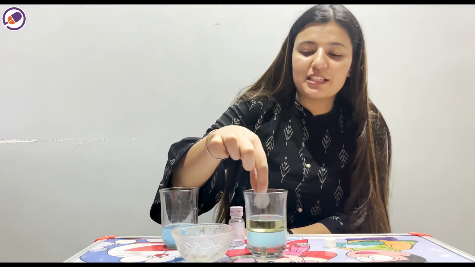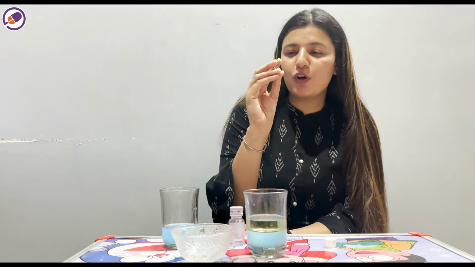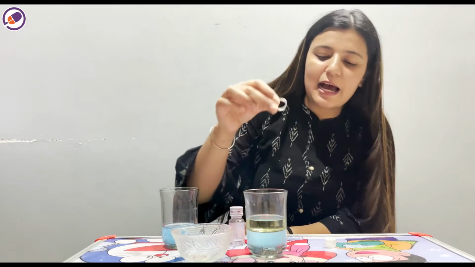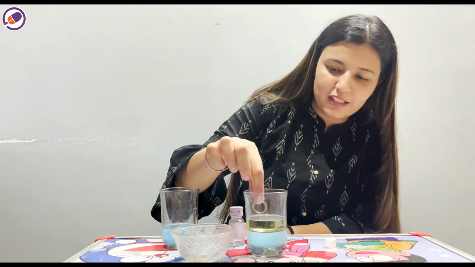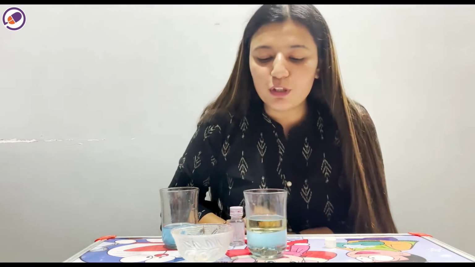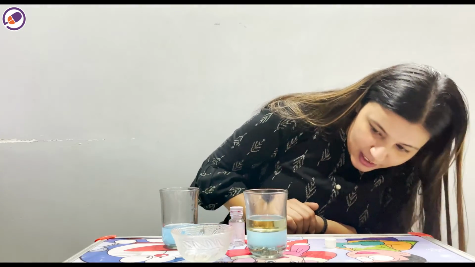Next we have a coin. I'm now going to put this coin in the glass and see where it lands. So I actually saw the coin went through the oil, through the water, and it also sank down to the bottom. Next I have this small metal cap, a ring. I'm going to use this and let's see where it will stop. If you look at this carefully, the ring is actually in between the glycerine and the water. So the ring, being less dense than glycerine, will float on top of it.